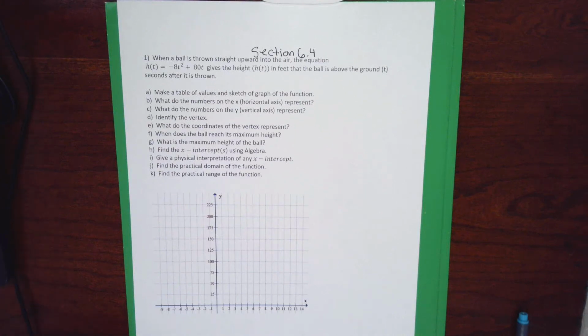Section 6.4 is the last section of new material that we have to do this summer, and each of the problems in Section 6.4 is a word problem, unfortunately. And somewhere within each word problem, there is a function that's given and some words to explain what the function can be used for.